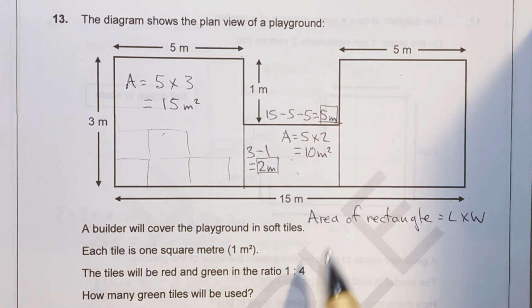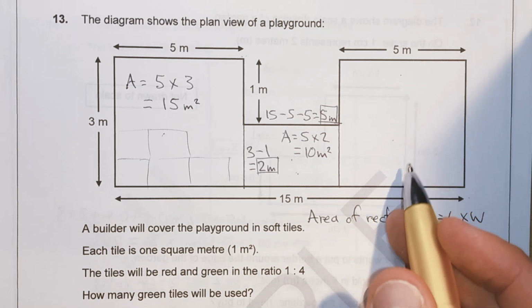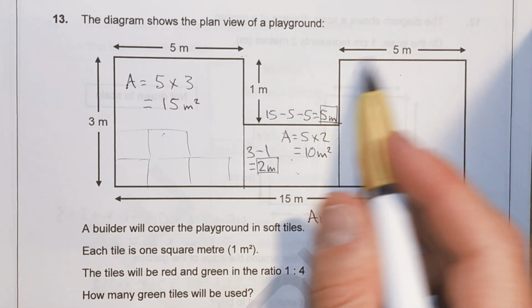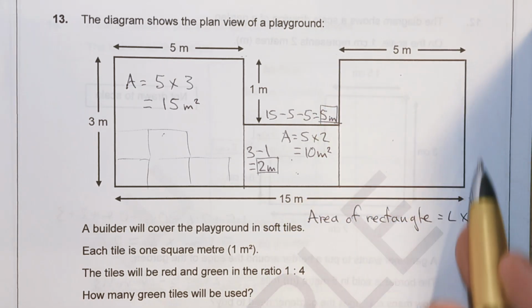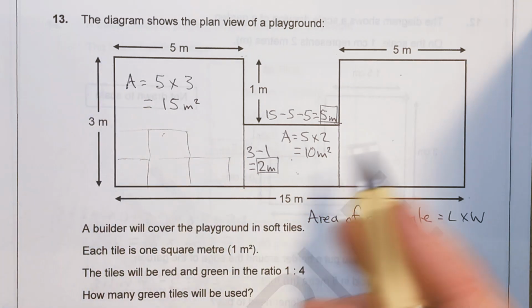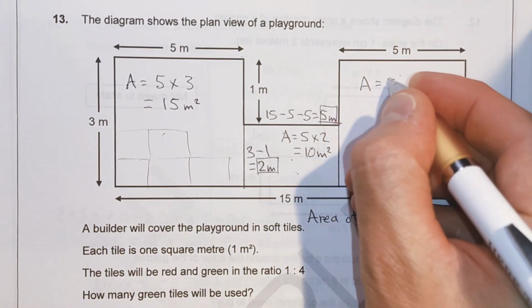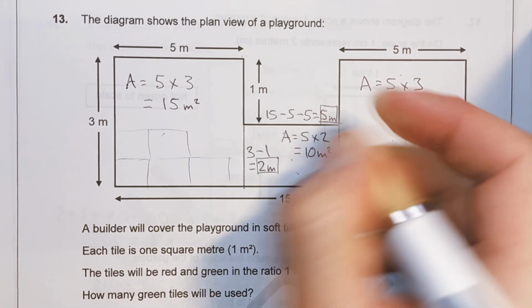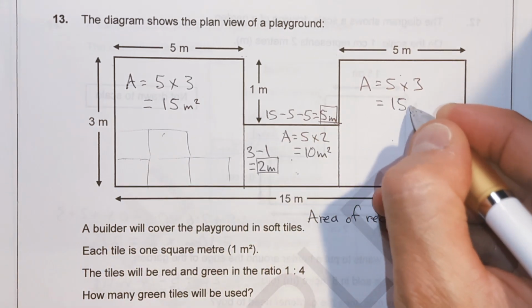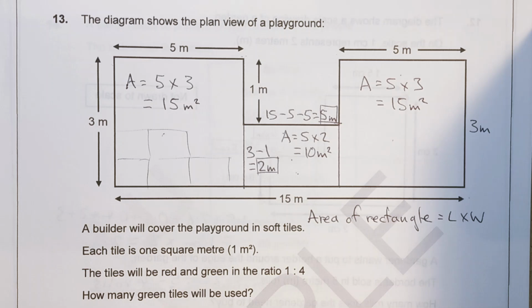Okay. Now we've got a rectangle over here as well. This is 5 metres. We haven't got this measurement, but it's going to be the same as this one over here. So that's going to be 3 metres as well. So it'll be 5 times 3 again. We've already worked that out. It's 15 metres squared.